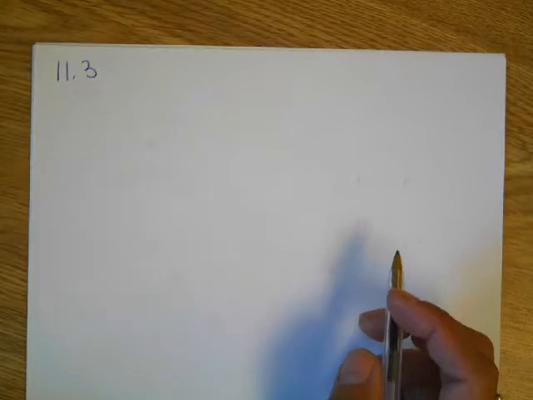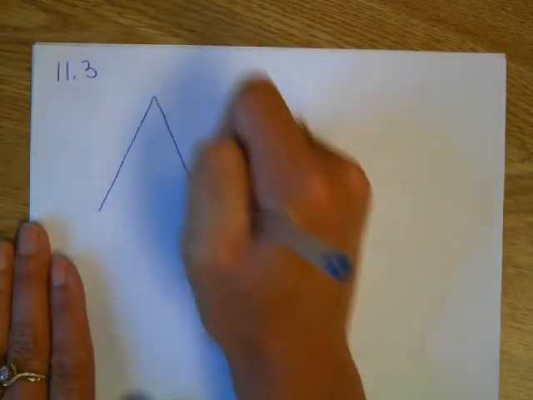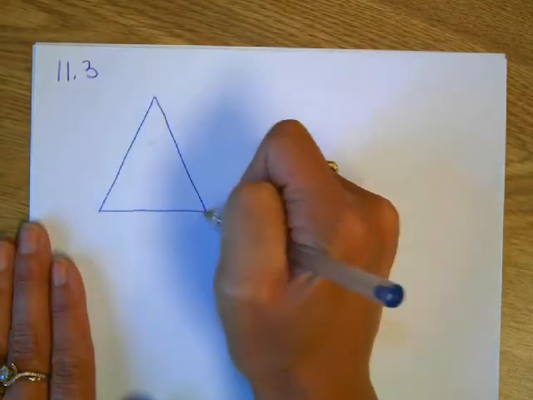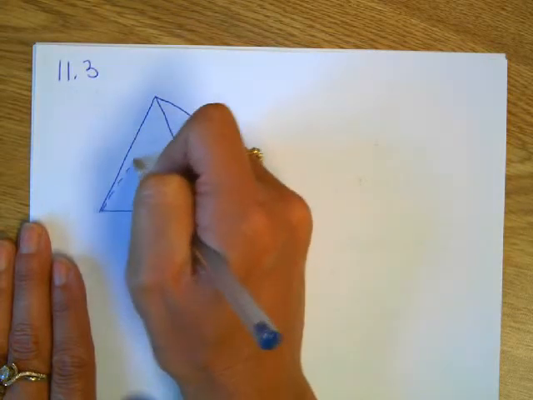Here we go, second to the last set of notes. This is section 11.3 from the textbook. We are on volume, and we are going to look at pyramids and cones today. So let's start with the pyramid. I'll do a square pyramid.